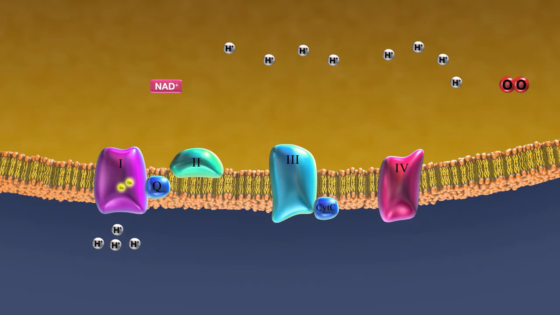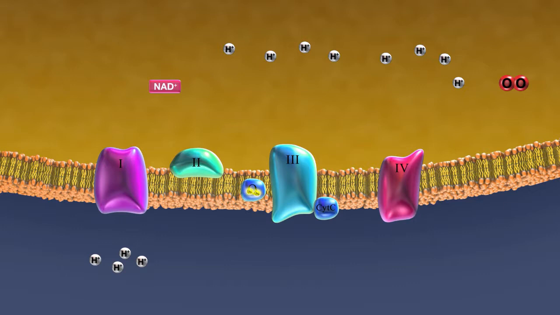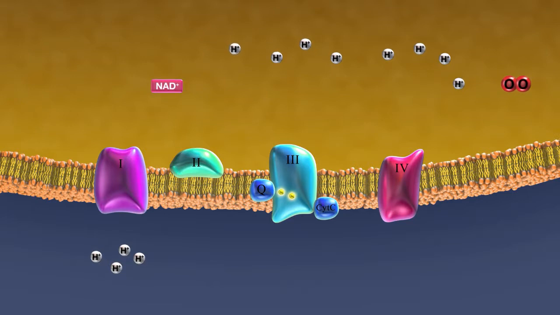inner membrane space. Next, the electrons are accepted by ubiquinone, shown here as Q in blue. This is simply another redox reaction where ubiquinone accepts the electrons and complex 1 loses the electrons. Once ubiquinone accepts the electrons, it shuttles them through that lipid bilayer through to complex 3, bypassing complex 2. Ubiquinone is now oxidized, and this is coupled to the reduction of complex 3.